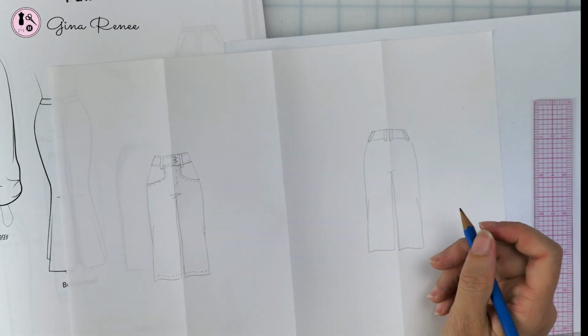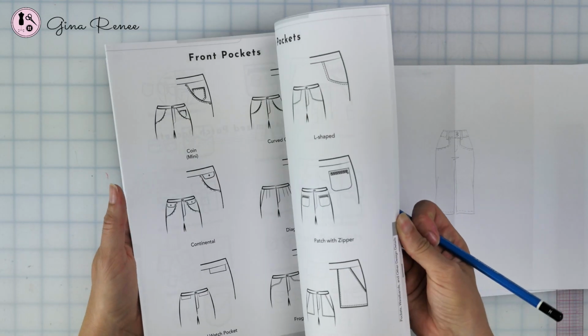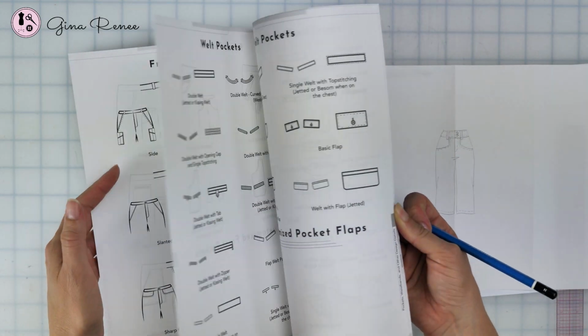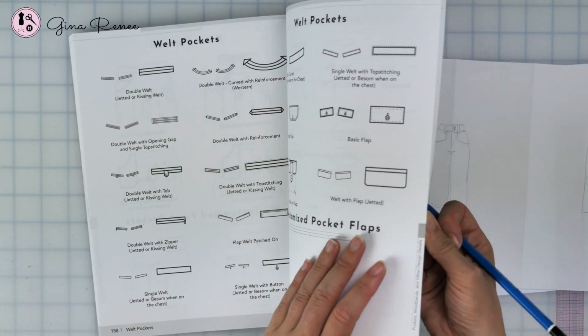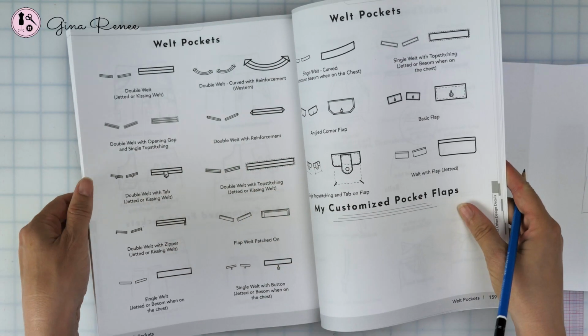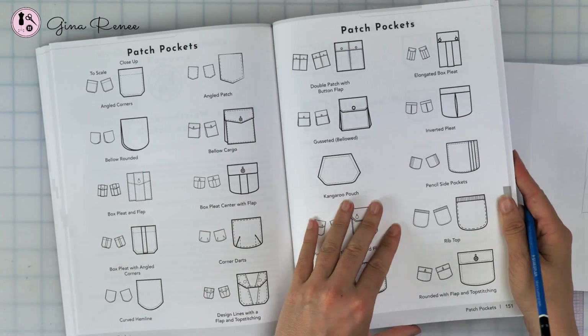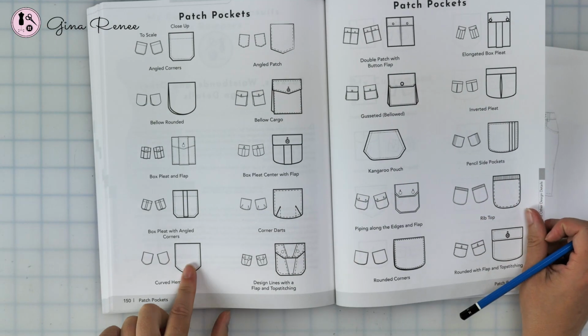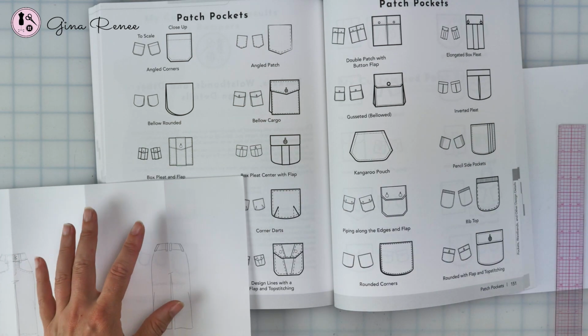Then I have to choose back pockets. So back pockets definitely could use some sort of a welt pocket like this. It's set into the garment, or the patch pockets. Patch pockets here could be used also for dresses or skirts, and they work great for back pockets of pants. I think I'm going to go with something more like this with the slight point on each end.